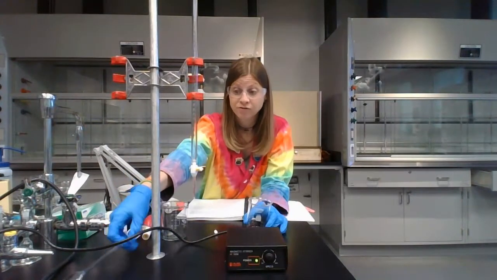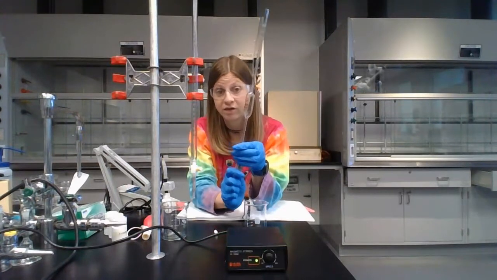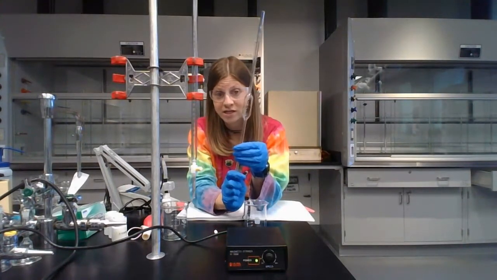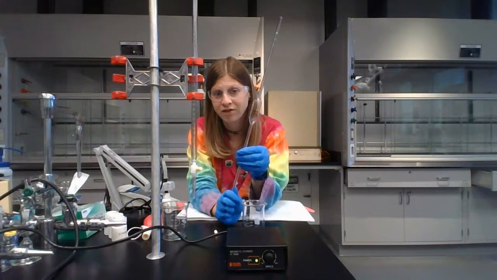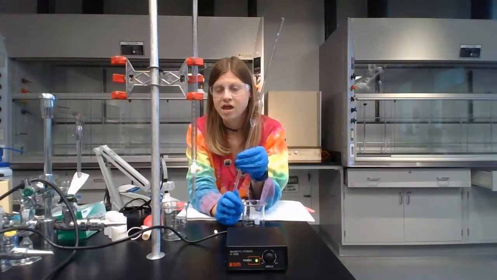And you can do the pipetting for trials 1, 2, and 3 all at once. You need to accurately add 25 milliliters of the unknown acid. So you'll be using a 25 milliliter volumetric pipette. Now, be very careful with these buddies.